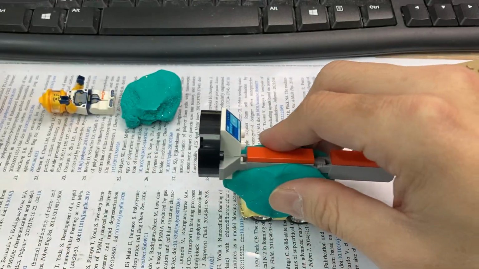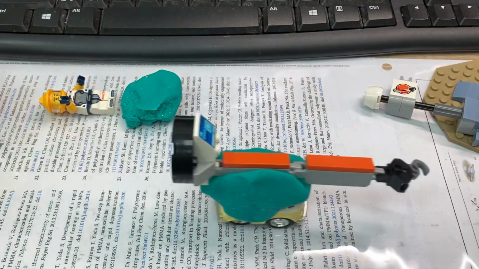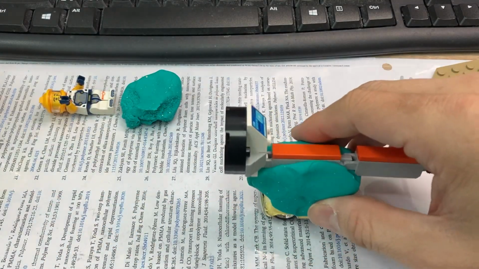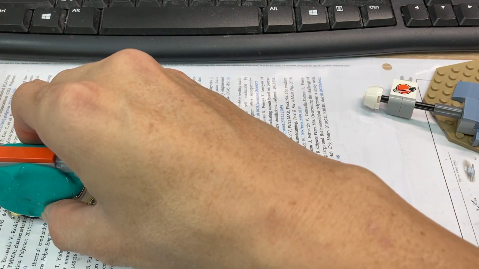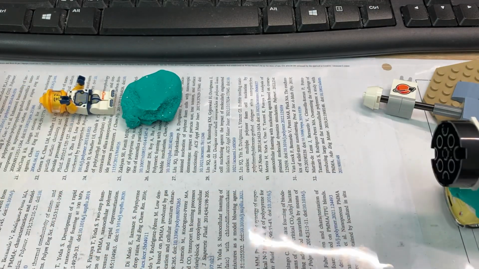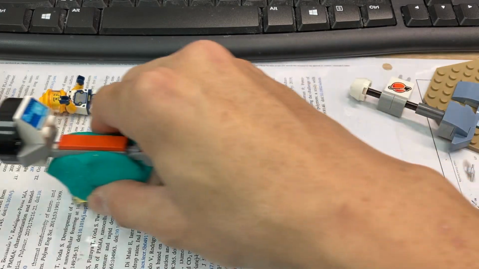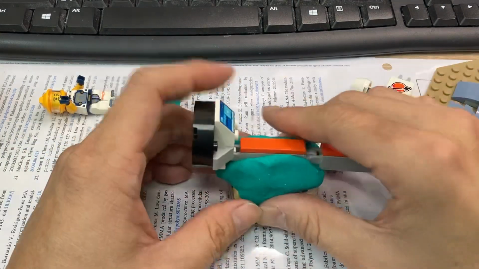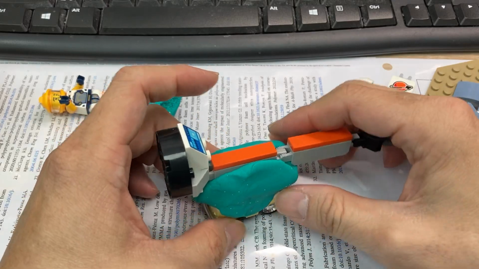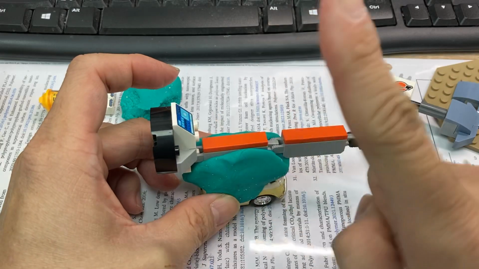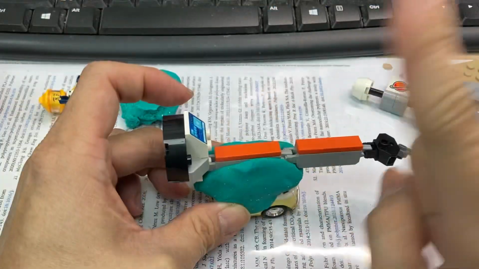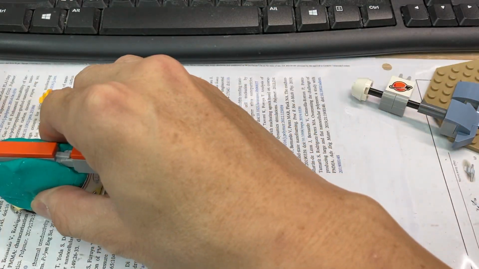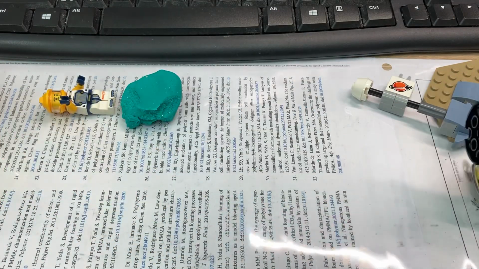Yeah, it allows translational motion horizontally, but it does not allow the translational motion vertically. It only allows the translational motion horizontally.